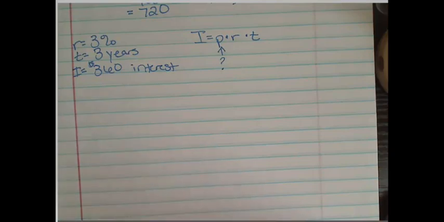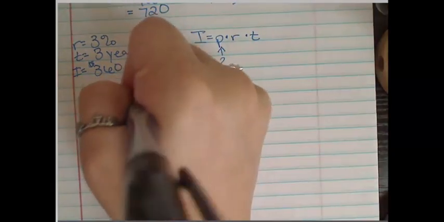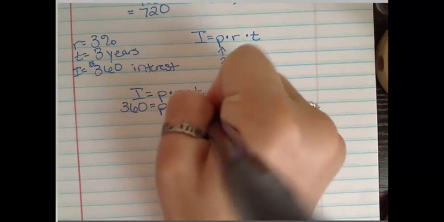So let's start with our initial problem and we'll plug in all the numbers that we do know. So our interest was our $360. Our P is our unknown. Our rate is 0.03 and our time is 3. So now we're going to solve this just like we would any other equation. So let's multiply our 0.03 times our 3, and that's going to give us 0.09. We still have our P and we still have our $360.